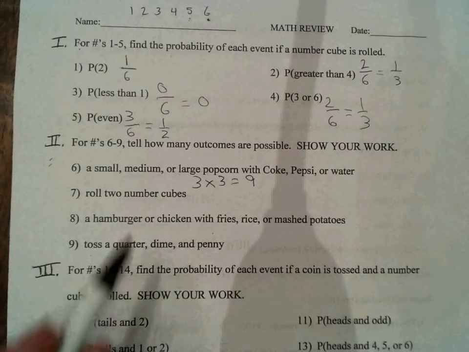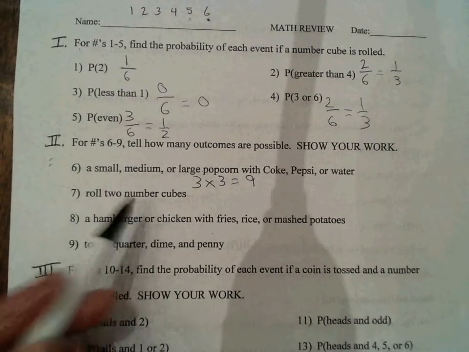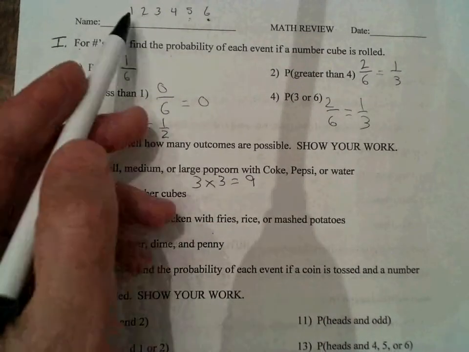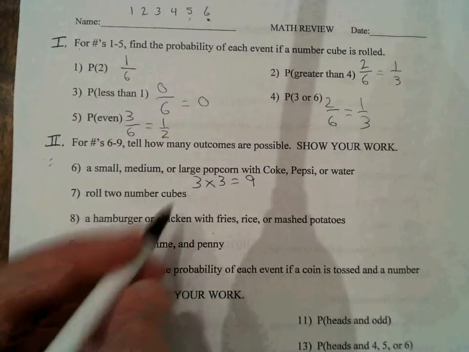The second one here, you're rolling 2 number cubes. When you roll 2 number cubes, think about what we did for the first 5 problems. When you roll a number cube, you've got 6 possible choices. So when you roll the first number cube, you've got 6 choices.